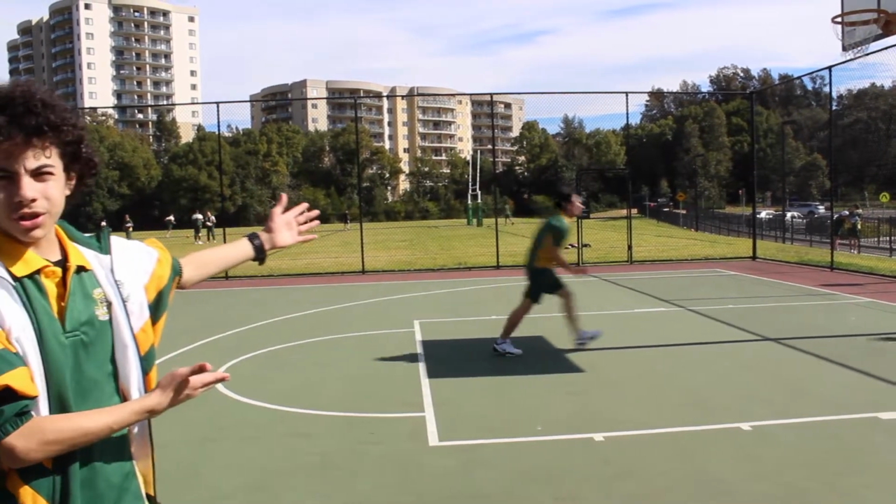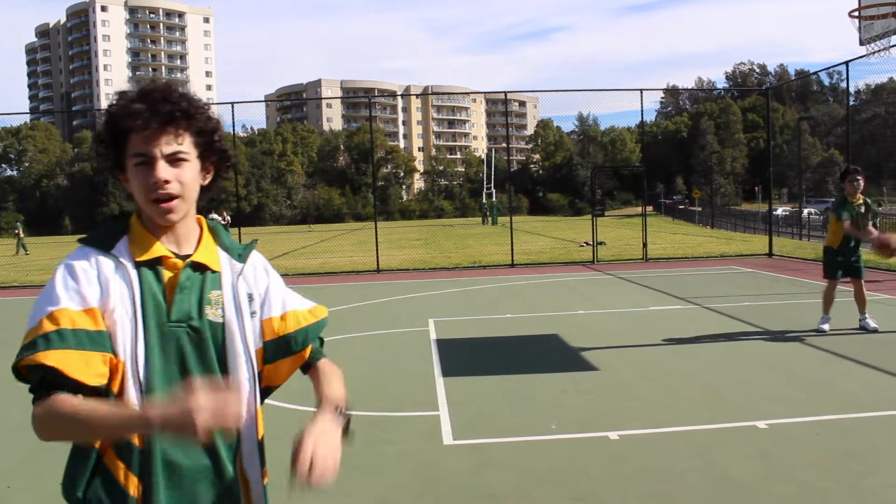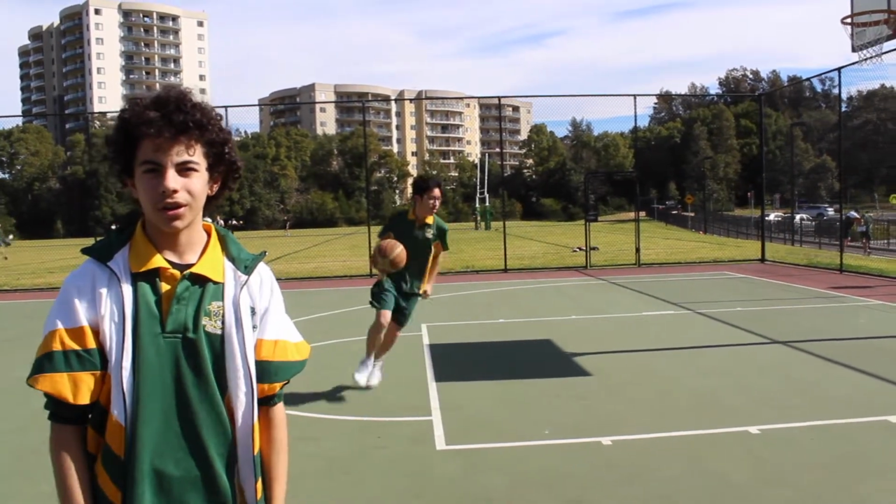As you can see here, when Sean is shooting, when he applies the force to the ball, it allows it to accelerate, creating Newton's second law.